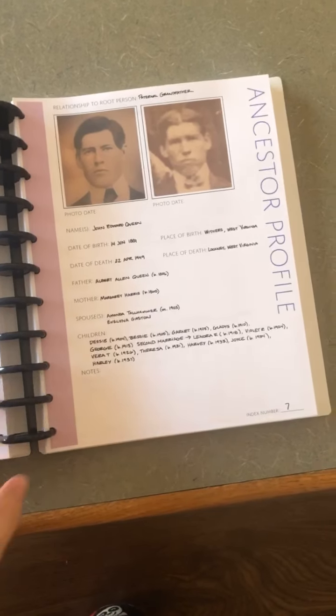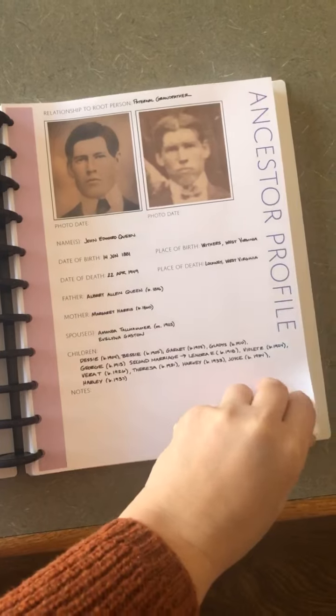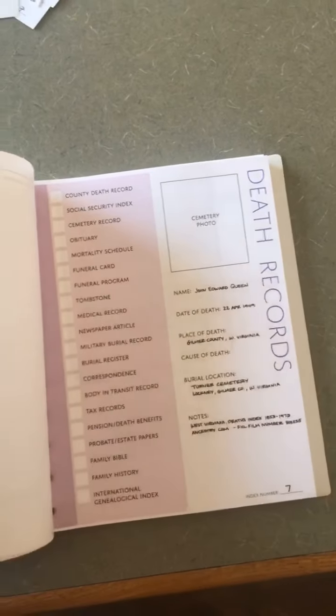Okay, let's talk about timelines. So we are going to look at my husband's great-grandfather, John Edward Queen. You guys might remember him from the tour that I did of this notebook. So John Edward Queen lived from 1881 to 1949. His chapter has a lot of different things in it. Here's one of those tables where you can see I was comparing censuses. He was married twice, had a bunch of children, and lived and died in one location.